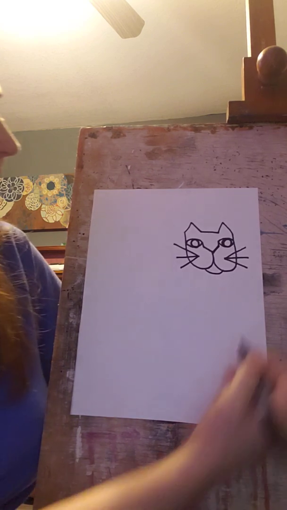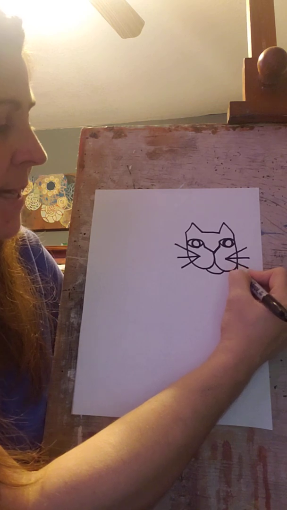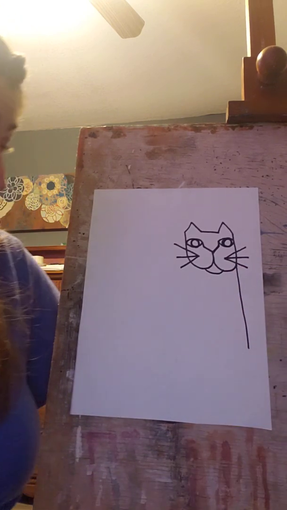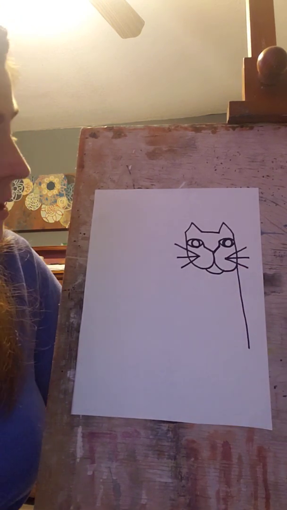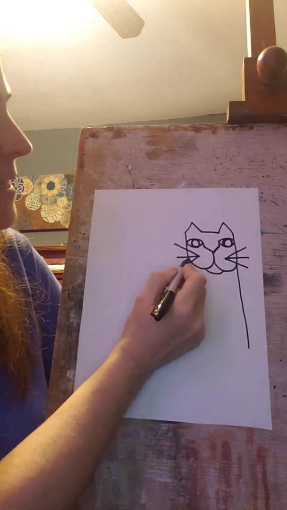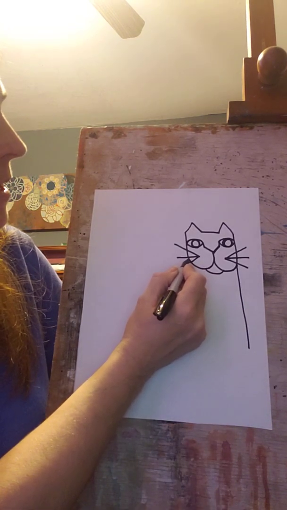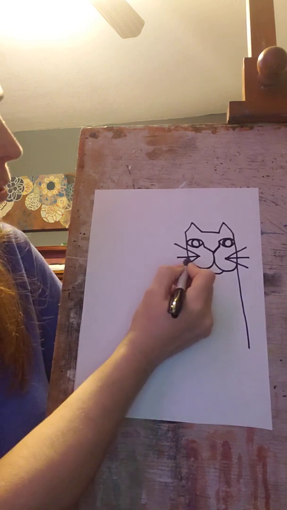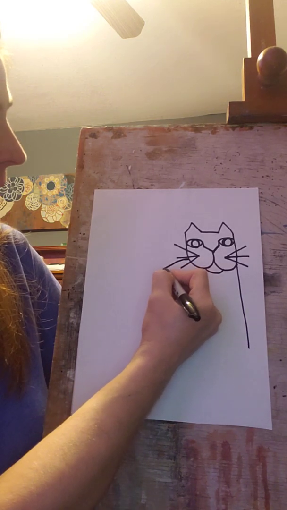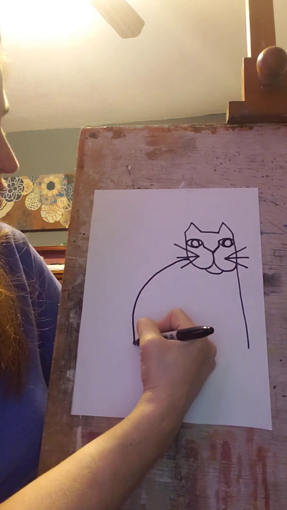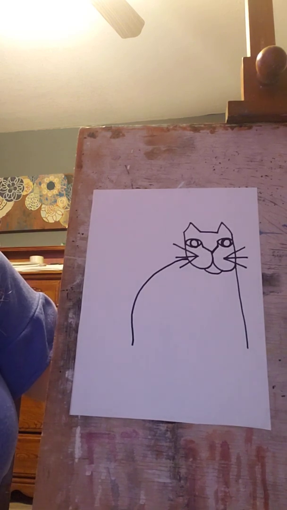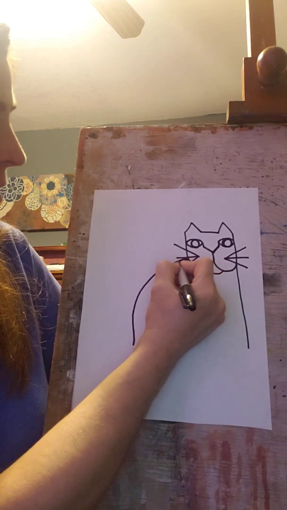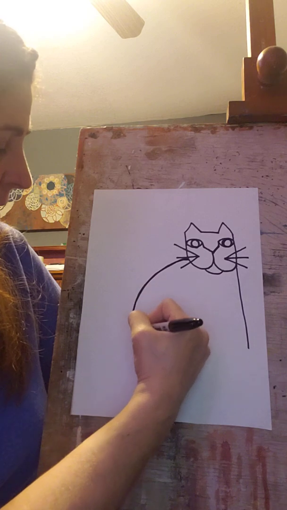Now our kitty cat needs a body. So straight line down, not to the end of our page, just about that far. And then on this side of our face, right about here, we're going to do an angled line, like a curve, just like that. Just a curve right on the side of his face.